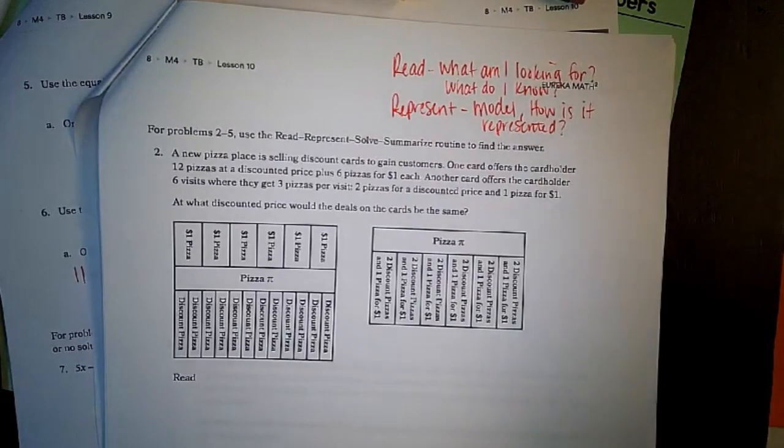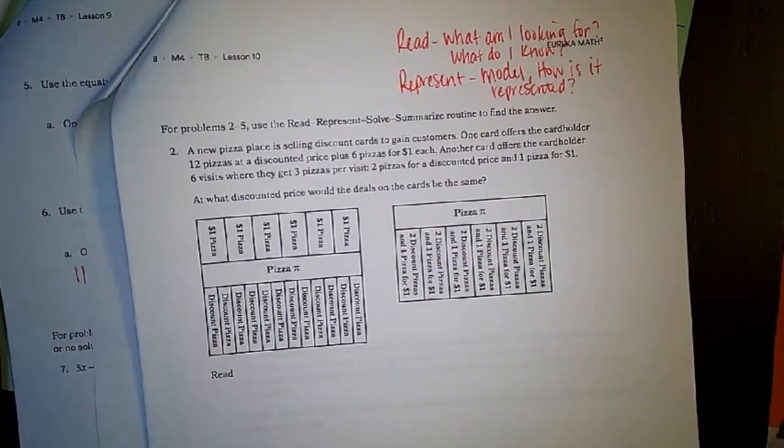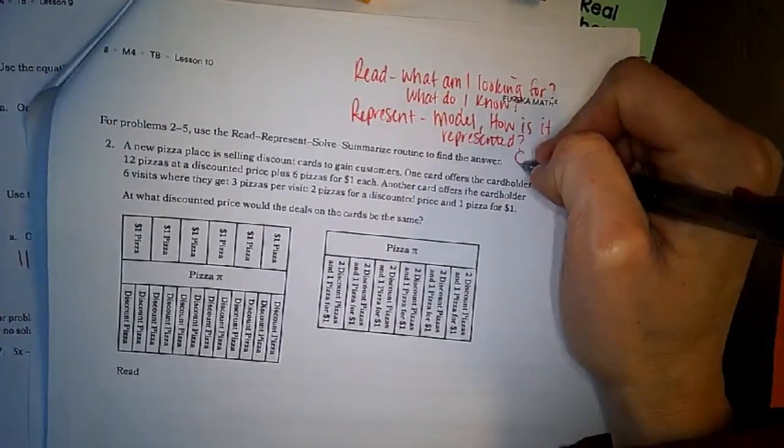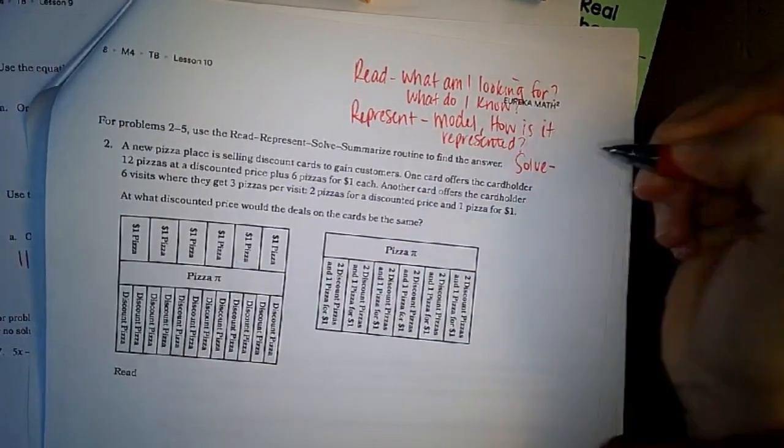Is it represented with numbers? Is it represented with graphs? Is it represented with tokens? We'll solve the problem. Does my answer make sense?